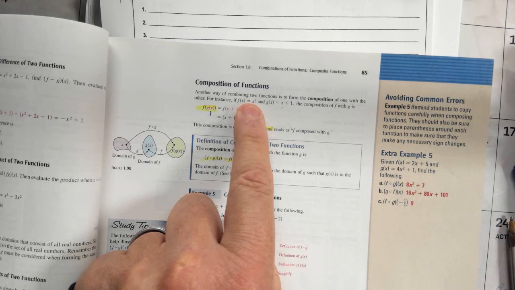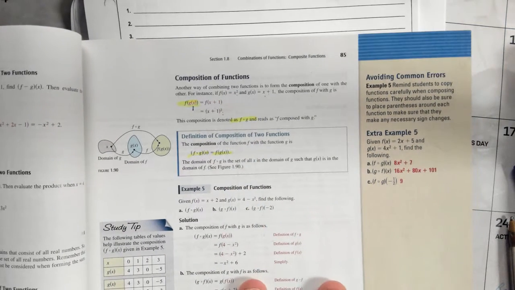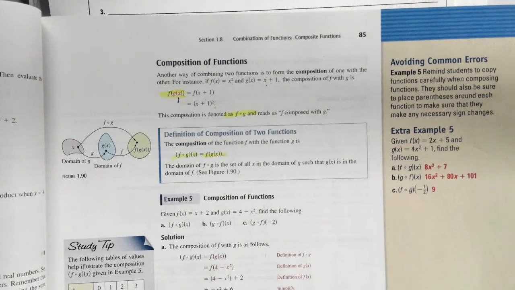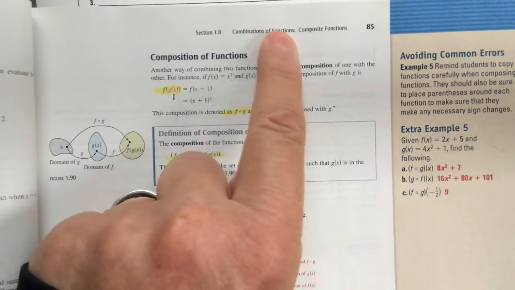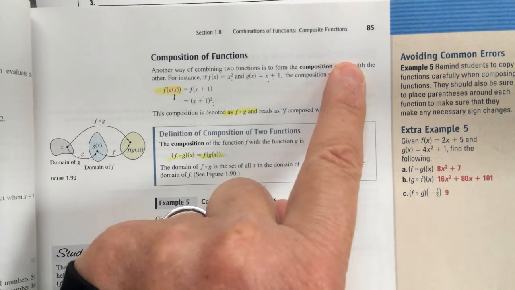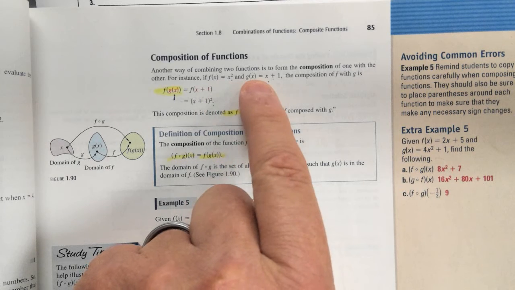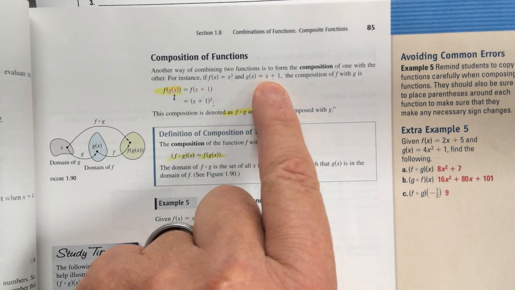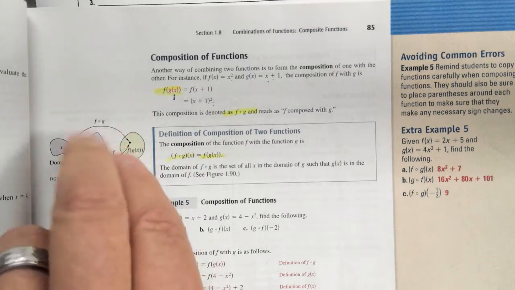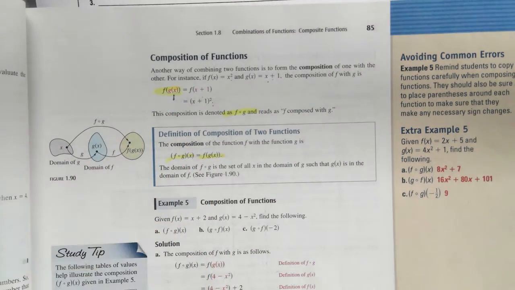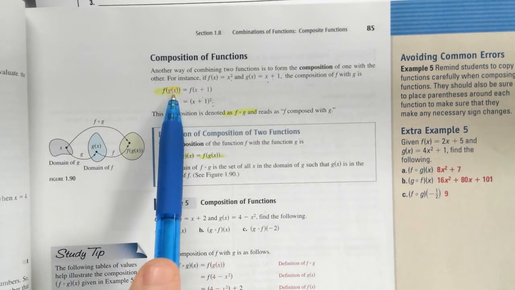I forgot to do something there. Another way of combining two functions of the form... is if you have a function x squared, another function x plus 1, the composition of f with g is called f of g of x. So if you're looking there, that's what they're telling you.